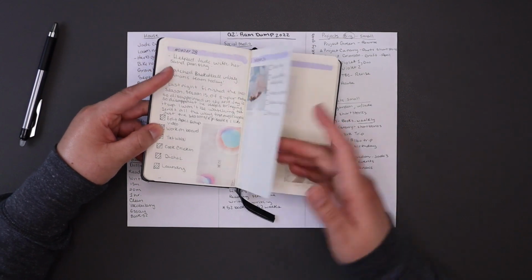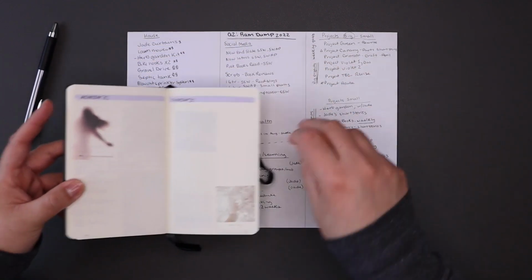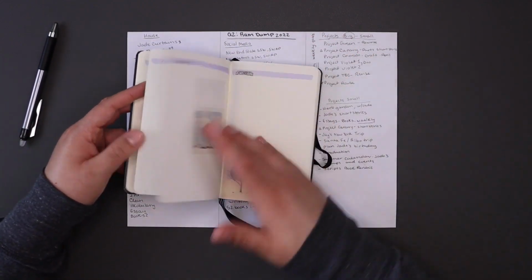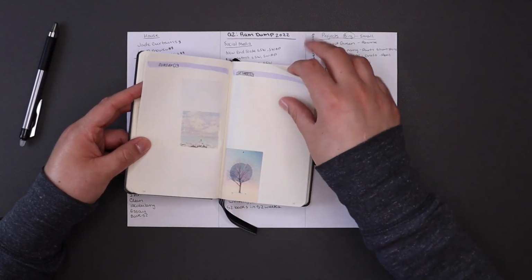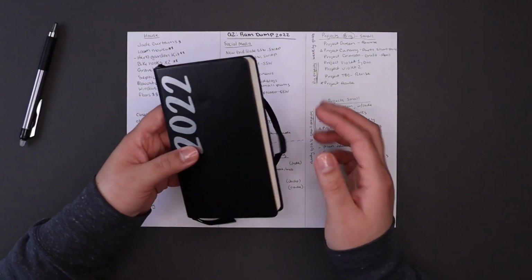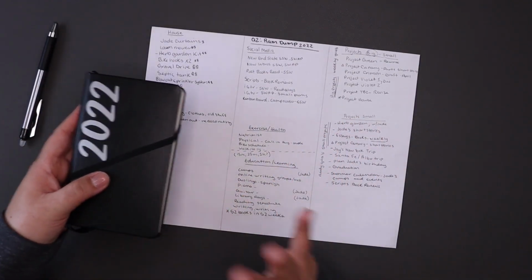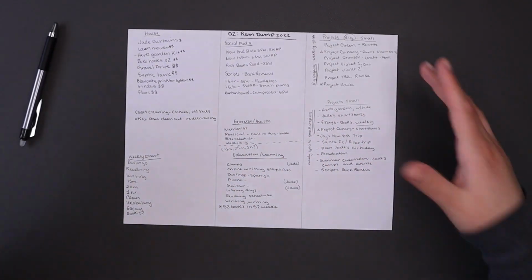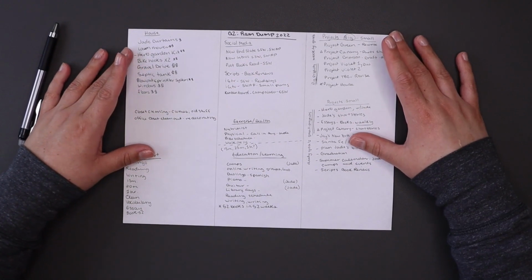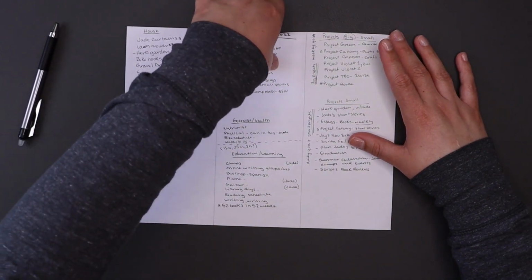So I need to go through and finish that and pull from here and start putting some stuff on for the rest of the week. The system's really working out for me, so I'm definitely going to do the weekly chart on a Kanban board because I don't want to mess this up. I really like it. So I hope that this was helpful to you guys. Let me know how you guys do a RAM dump.